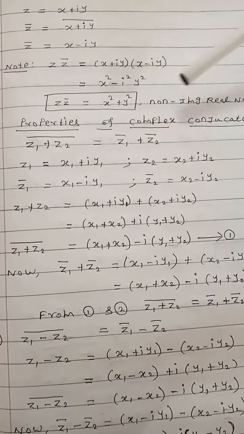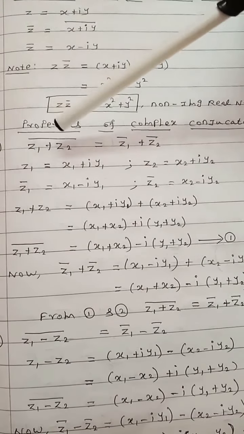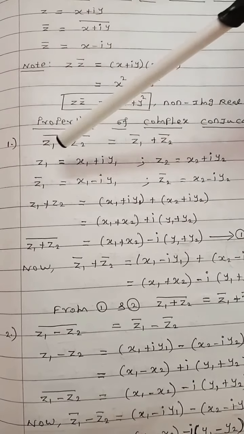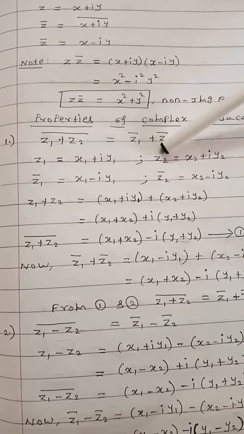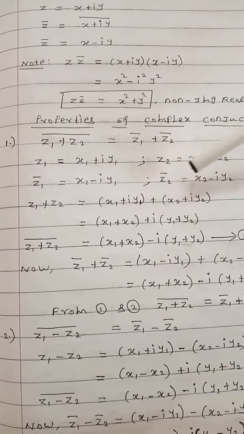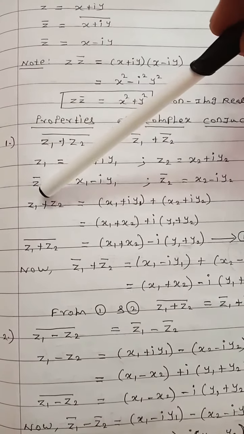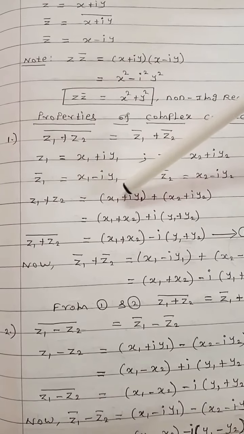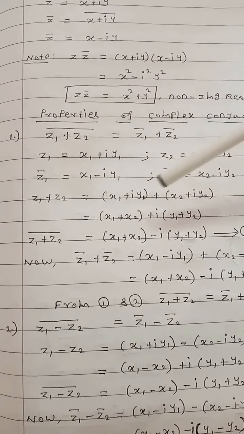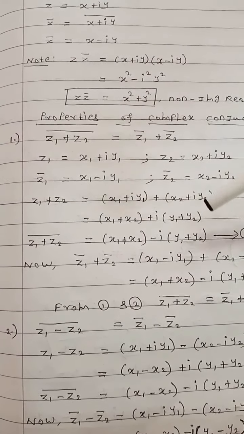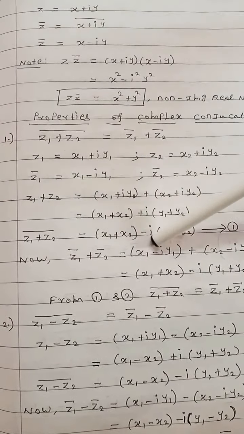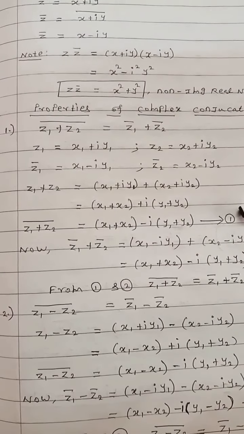Then come to the properties of a complex conjugate. First property: z1 plus z2 whole bar equals z1 bar plus z2 bar, which we have to prove. z1 is x1 plus iy1, z2 is x2 plus iy2, z1 bar is x1 minus iy1, z2 bar is x2 minus iy2. Now consider z1 plus z2, which is x1 plus iy1 plus x2 plus iy2. Adding the real numbers, x1 plus x2, taking i common, plus i times y1 plus y2. Taking conjugate on both sides, z1 plus z2 whole bar, change plus i to minus i, that is the conjugate of this value. Mark this as equation 1.